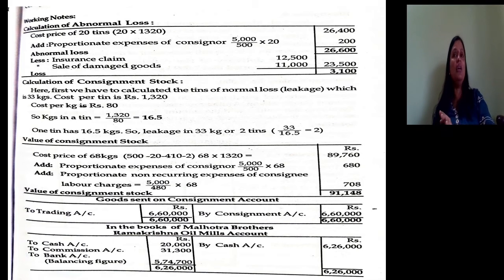In that way also you can show, or in this way, as shown in this problem, you can also show. What they did is they calculated a loss not recovered and they showed it as profit and loss account debtor to abnormal loss 3,100. So that abnormal loss entry is over.